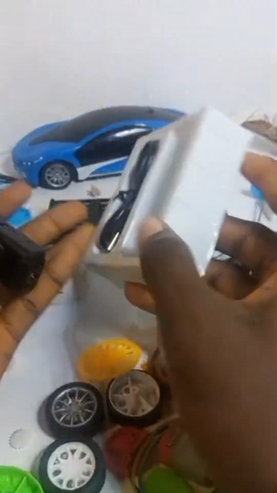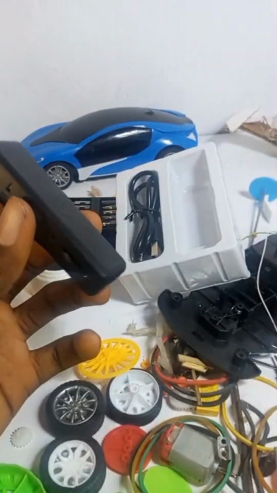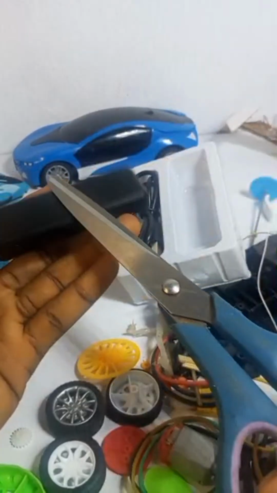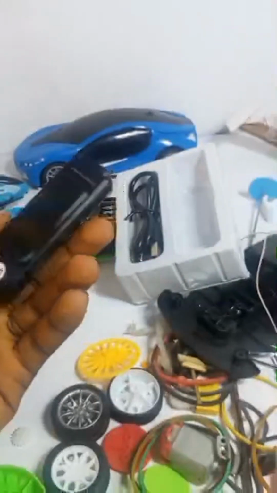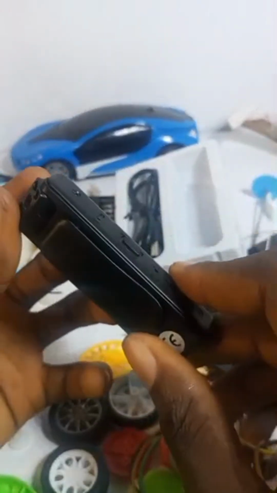So this is the camera. It's the HD camera. I think there's also a magnet here. I haven't tried checking it out before. Okay, yes, there's a magnet there. I haven't opened this one. I haven't tried opening it because I haven't used it. But when I did, it did not work.